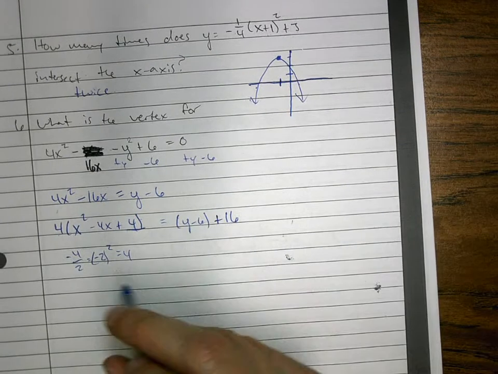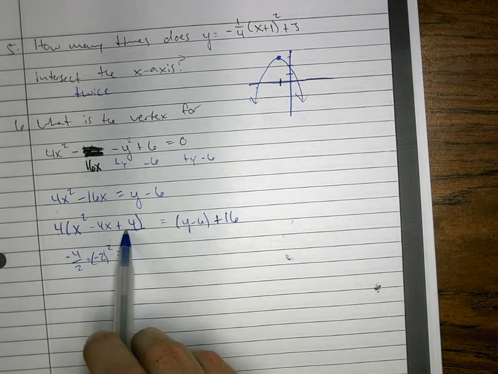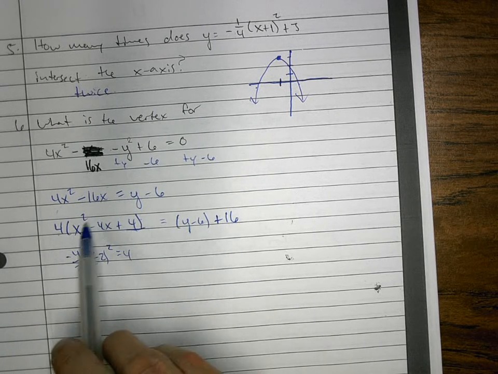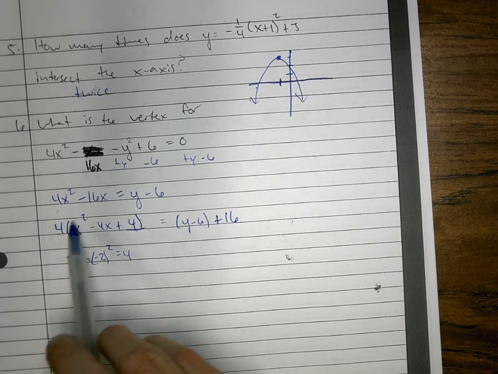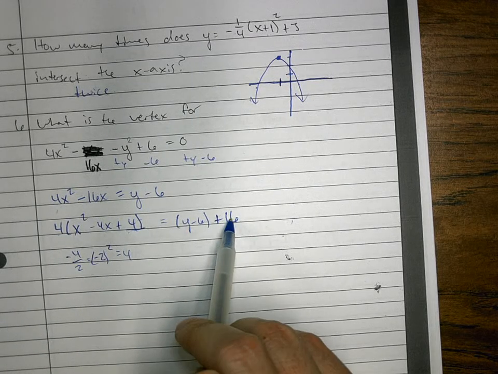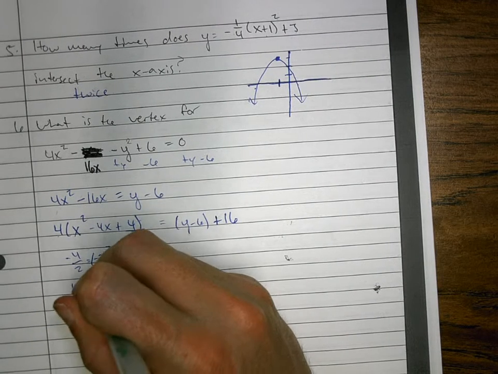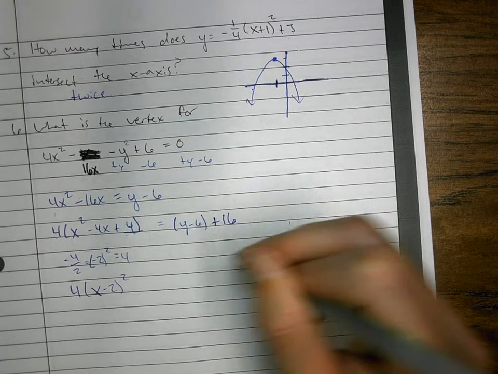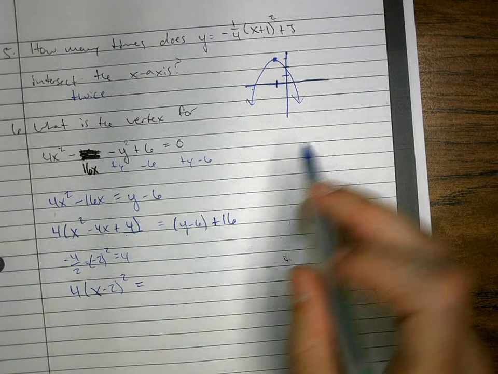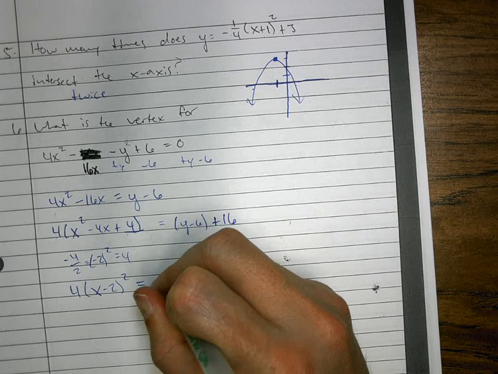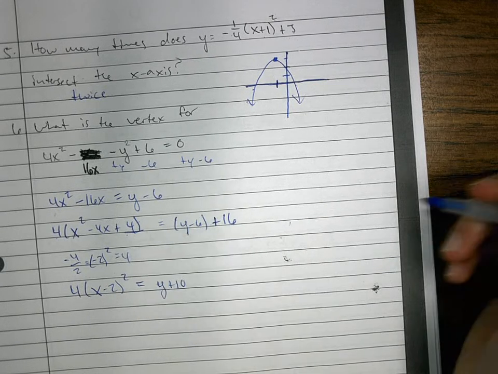Okay. So just to explain, I'm not adding 4 to both sides. I'm really adding 16 because of this 4 in front. 4 times 4, 16. So this will factor into 4 parentheses x minus 2 squared equals, and then y minus 6 plus 16, that would be y plus 10.